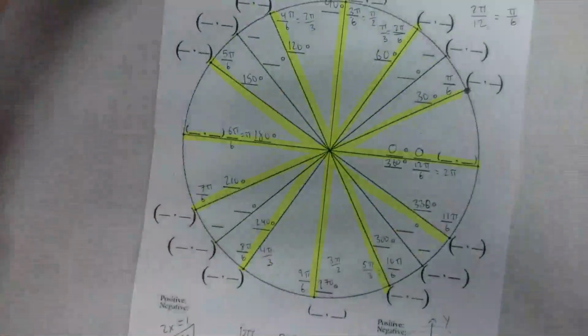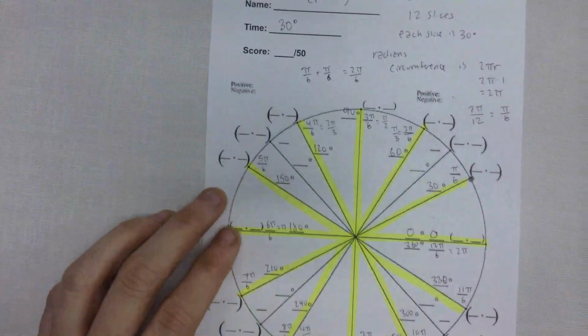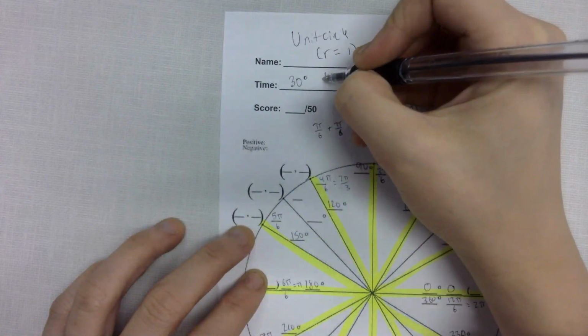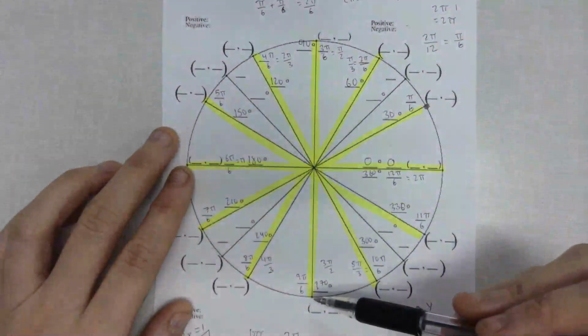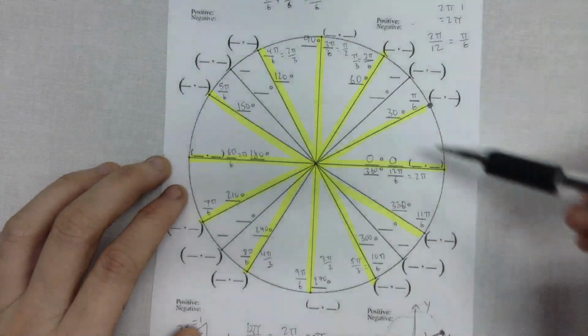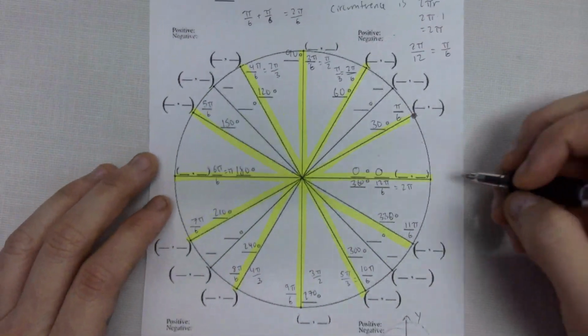So something that you need to know about the 30, 60 degree slices is that our coordinates are always going to be 1/2 and root 3 over 2, except at these main ones, right? At our 0, 90, 180, and 270. Okay, so let's start with our coordinates here.